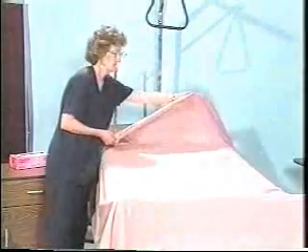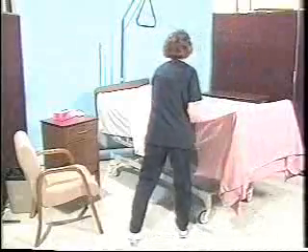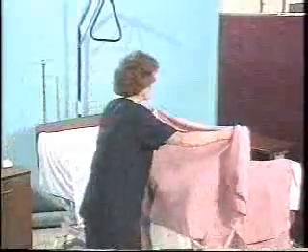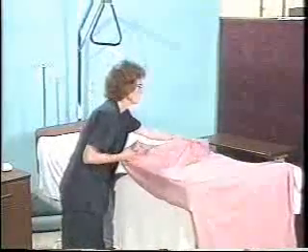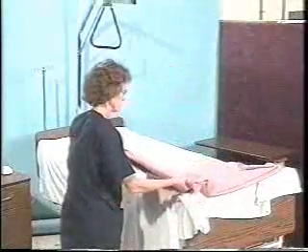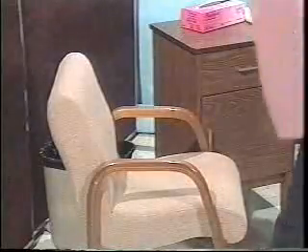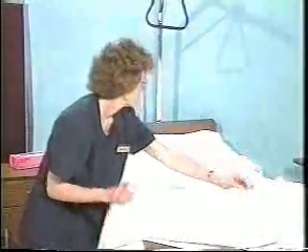Fold the top edge of the bedspread to the bottom, then fold the near side to the far. Fold the top edge to the bottom edge again 1 to 2 times. Place the spread over the back of a chair. Repeat the same steps for reusing the blanket.